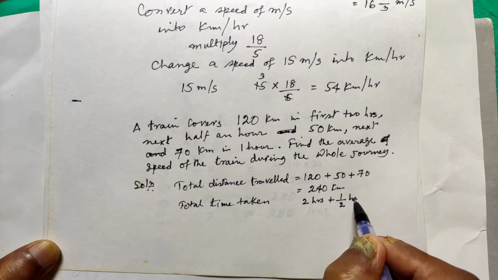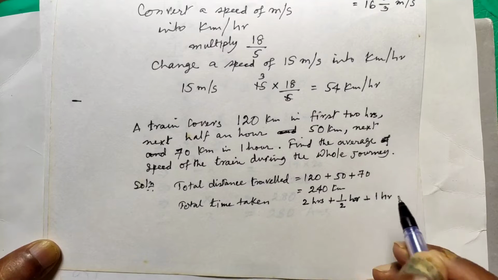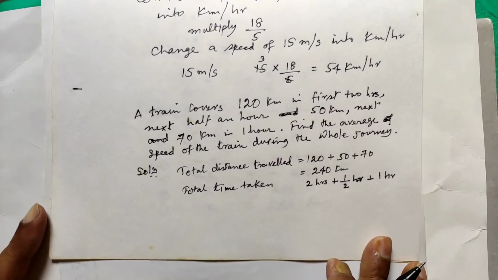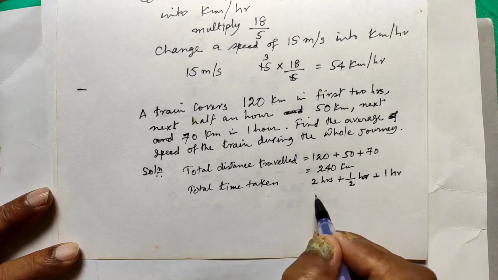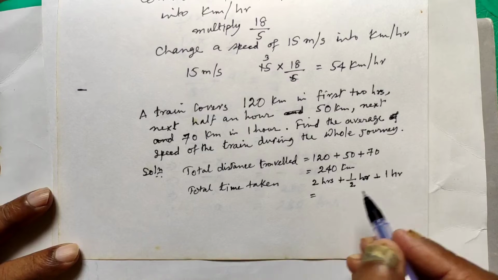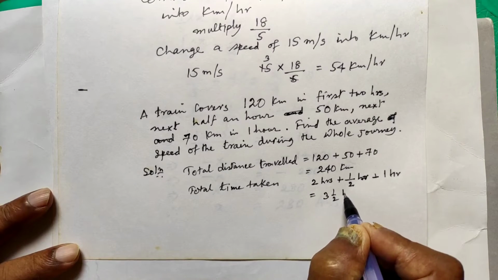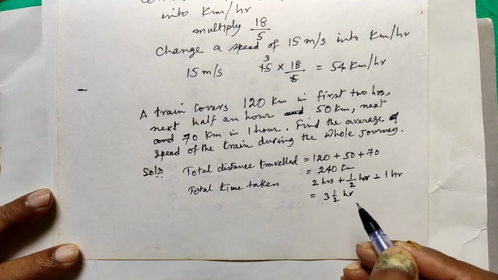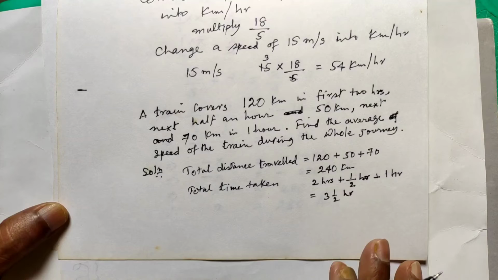If you make it simple, 2 plus 1 plus half is 3.5 hours. That is very simple. By using fraction sums like LCM you can also do it. So, 3.5 hours, 240 kilometer.